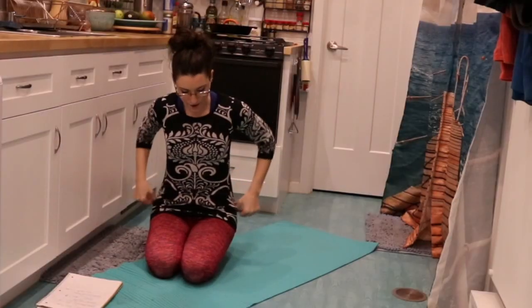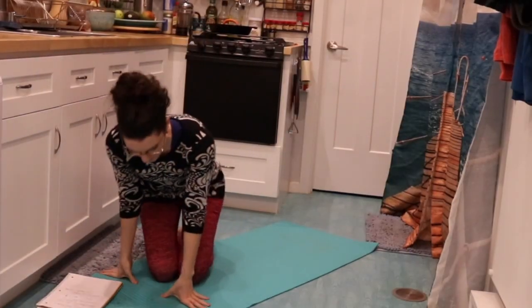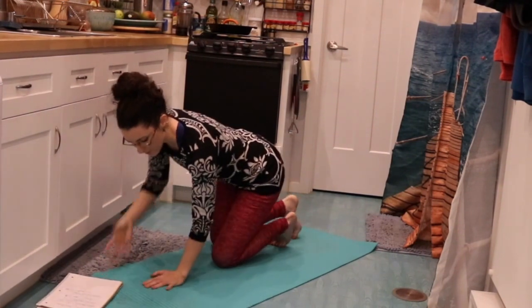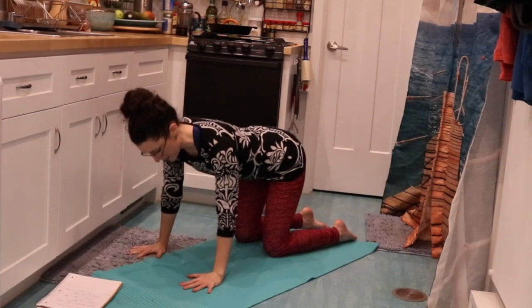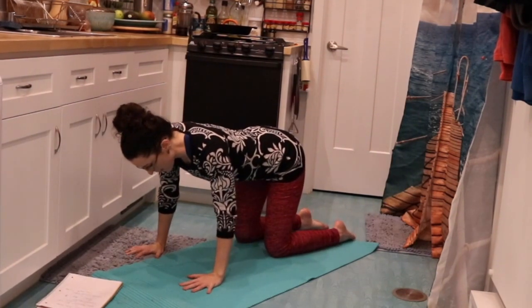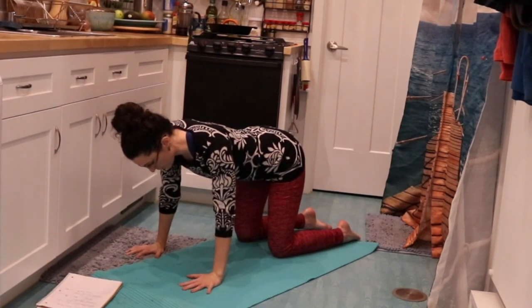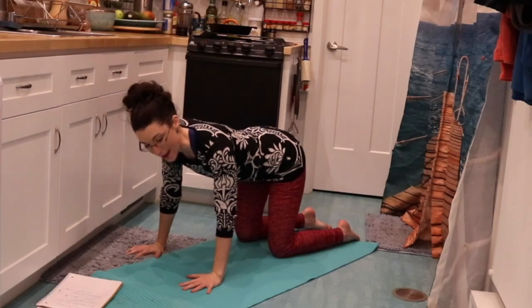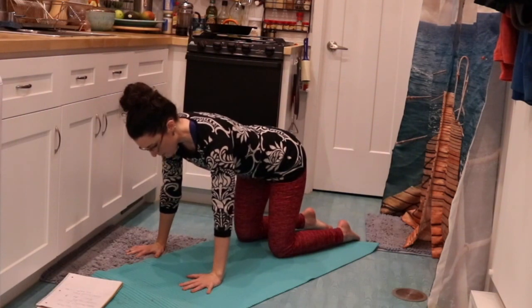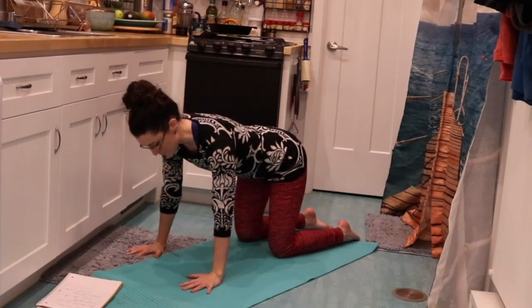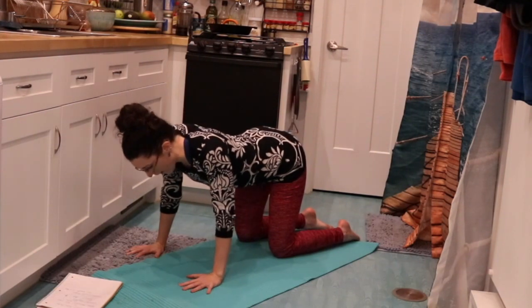Let's follow that into cat and cow. So we used cat and cow to look at the neck for flexion and extension, but since there's movement in the thoracic spine or the upper back, we also have movement in the scapula. So here I am in neutral with the scapula. They're pretty flat on the back of my rib cage. And then I'm just going to protract and push the floor away. Notice that my elbows aren't moving at all. Now retract and pinch the shoulder blades together.